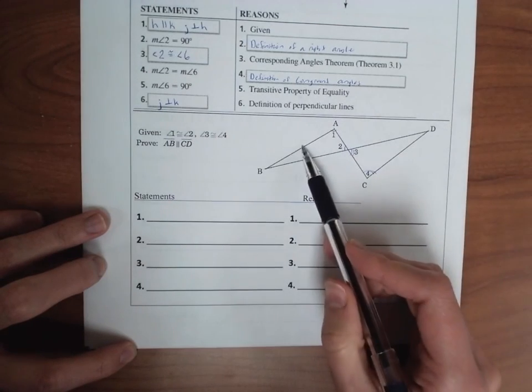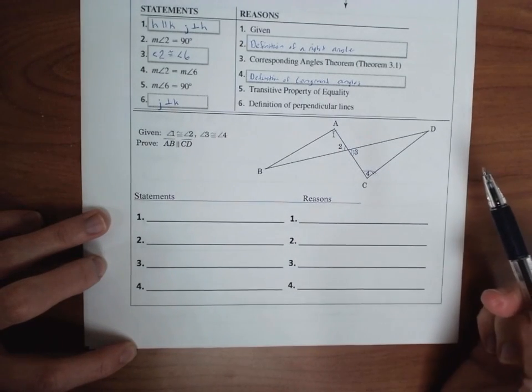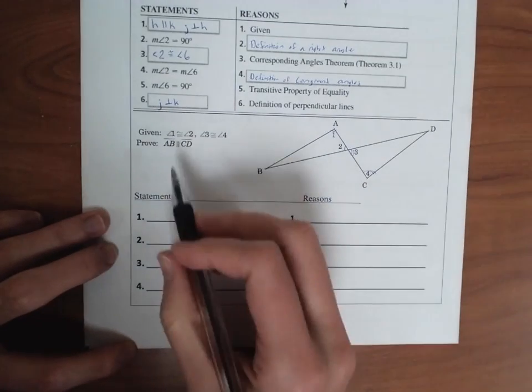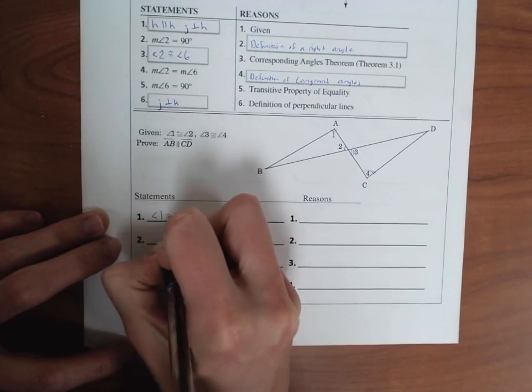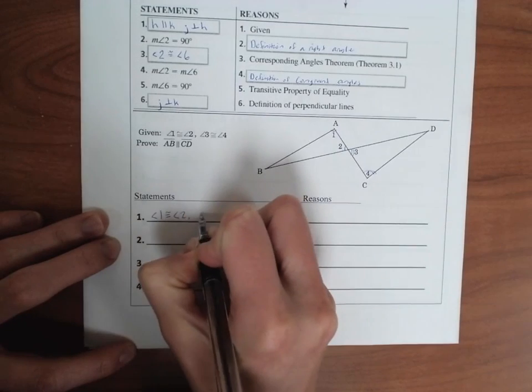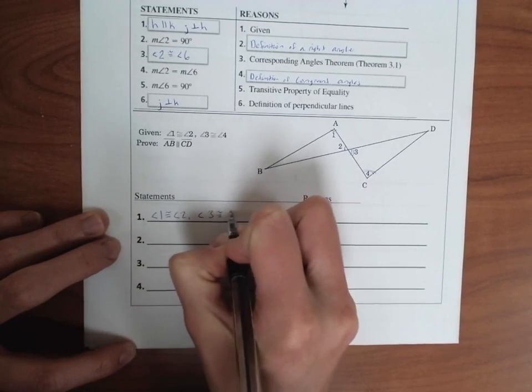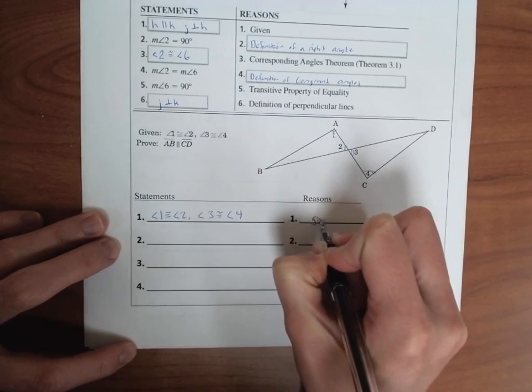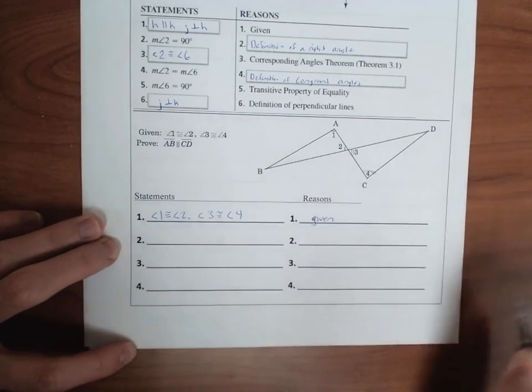We're trying to show that these two are parallel. We don't know that yet. Well, if we think about some things we know, let's first start with writing our given. Sorry, we're always going to start with our given. And you can choose if you want to write these on two separate lines or one line together. But since they're both our givens, I'd say let's just write them together.